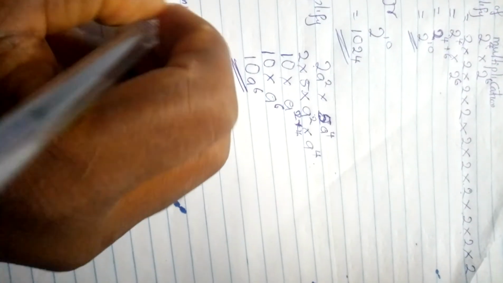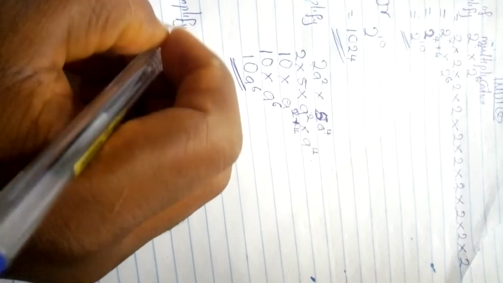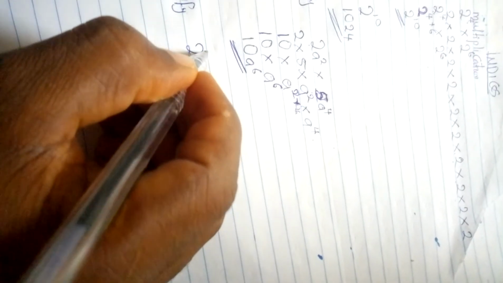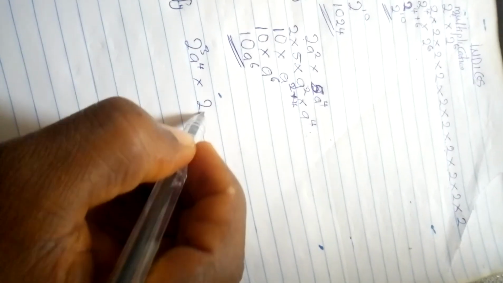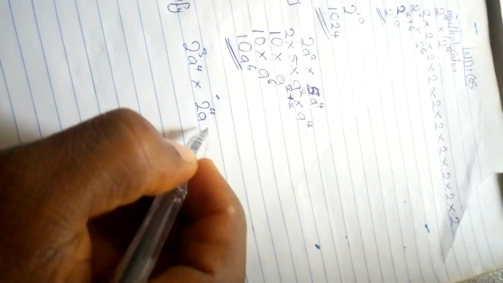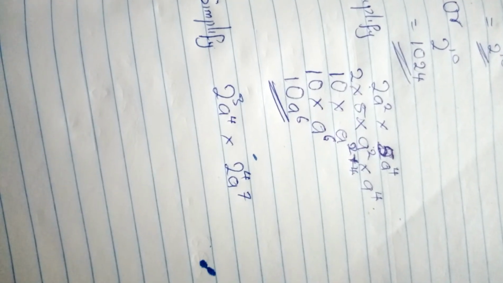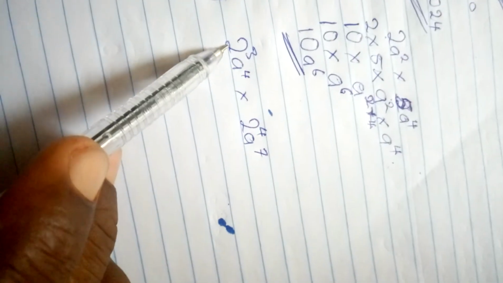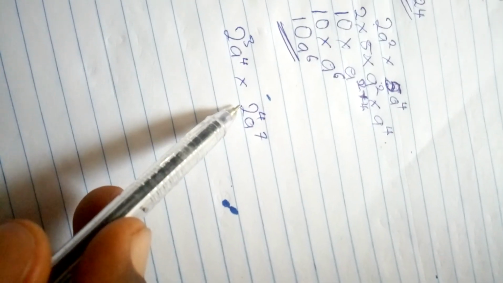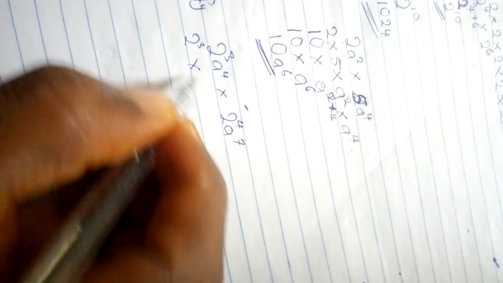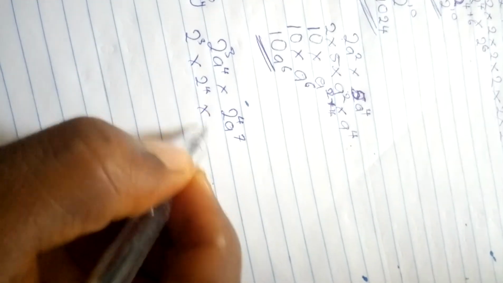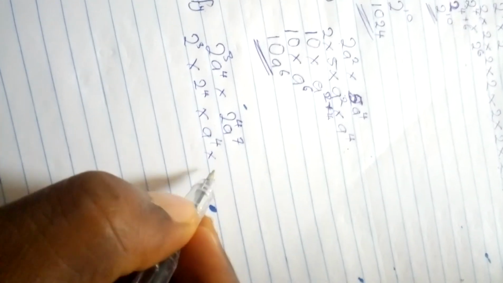So I've been given: simplify 2 raised to the power 3 a^4 times 2 raised to the power 4 a^7. Okay, see what we're being given. Now what you do is, as I've told you earlier, you just separate them. You can see that the 2 here and these 2 here are of the same base, with different powers. So you just separate them. How? 2 raised to the power 3 times 2 raised to the power 4 times a raised to the power 4 times a raised to the power 7.